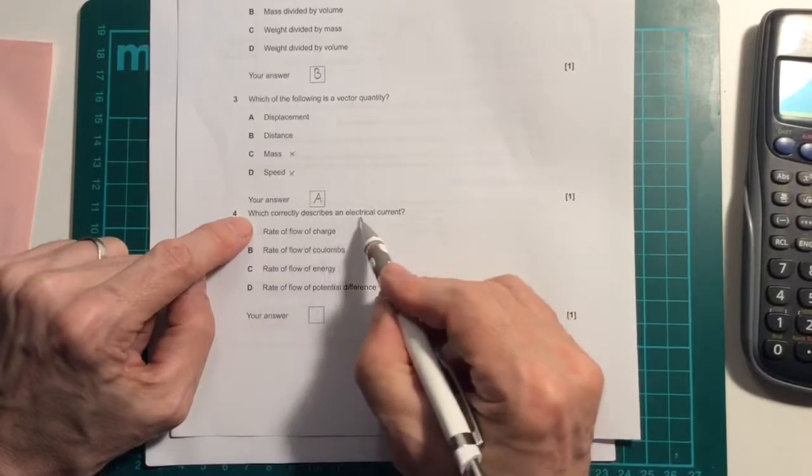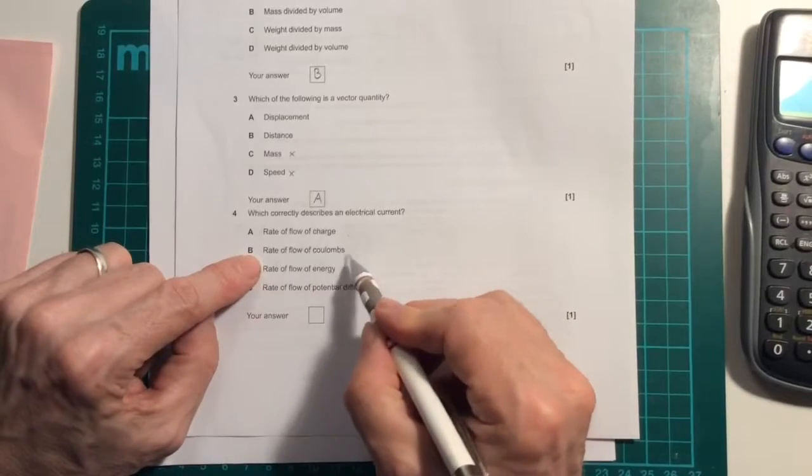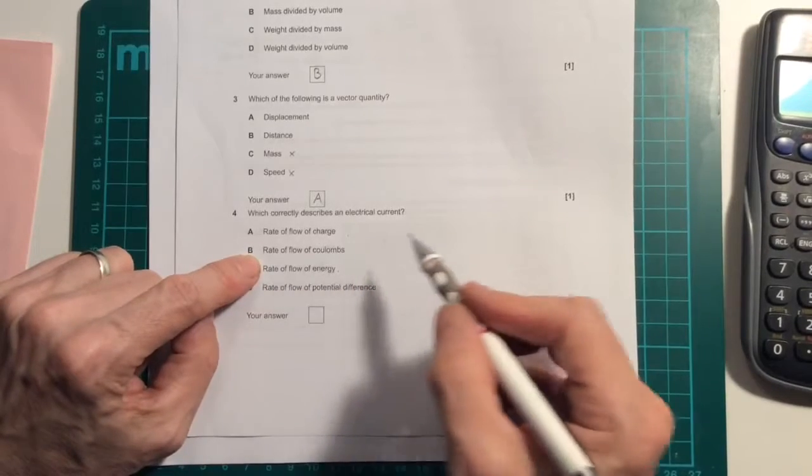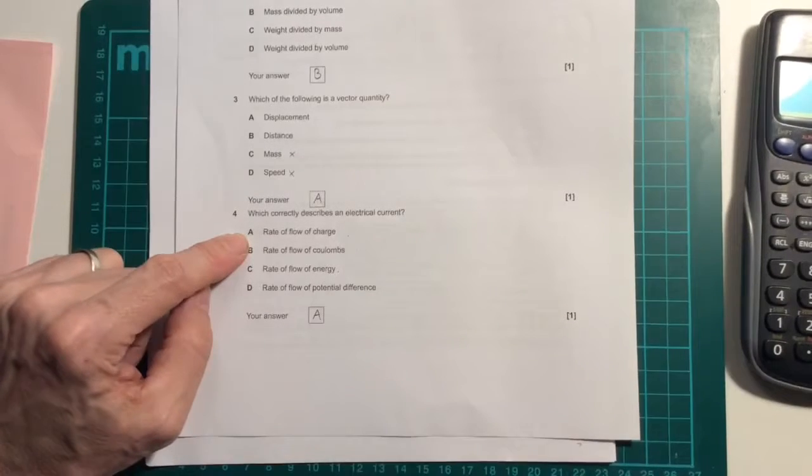If they said which correctly describes the amp as a measurement unit, that would be rate of flow of coulombs. But even then, it would be coulombs per second. So the answer is A. It's the rate of flow of electric charge.